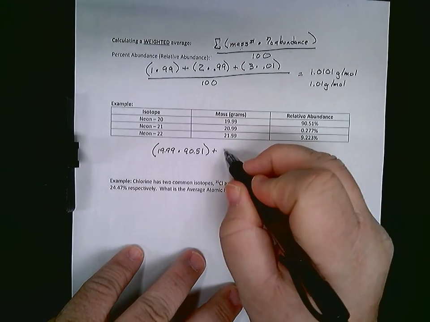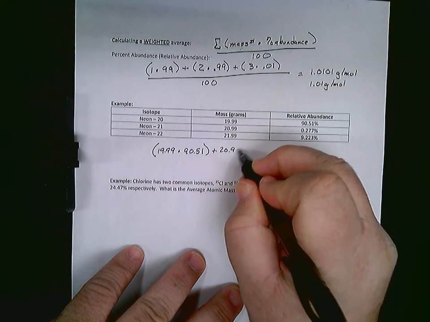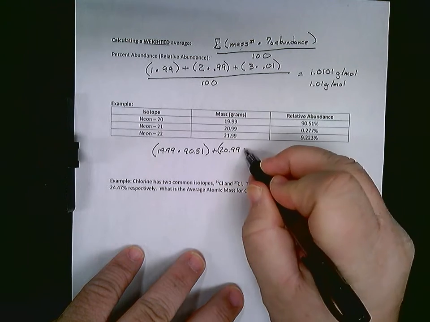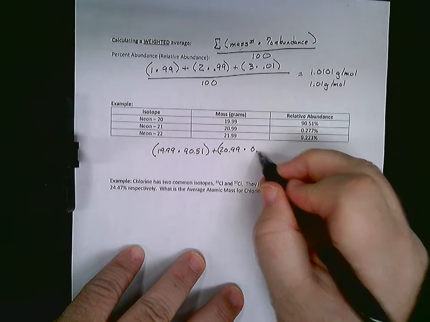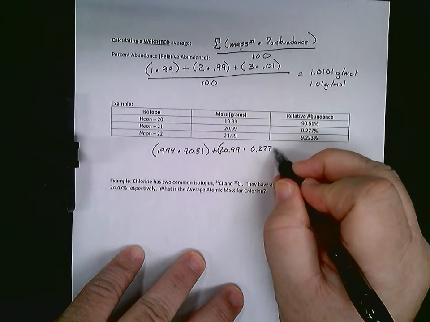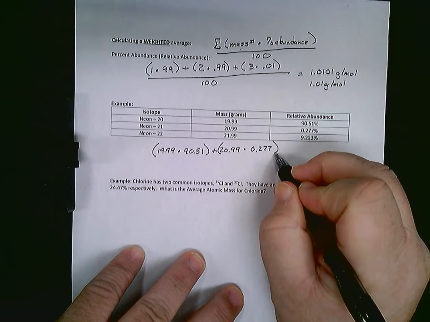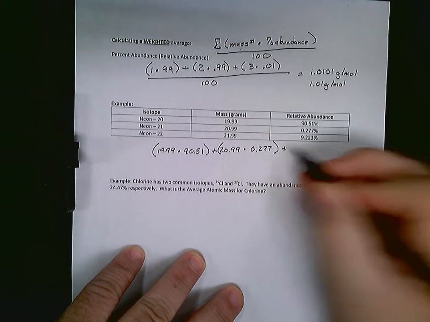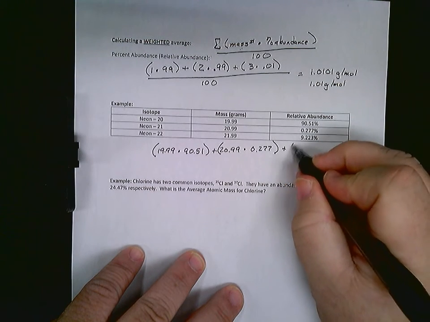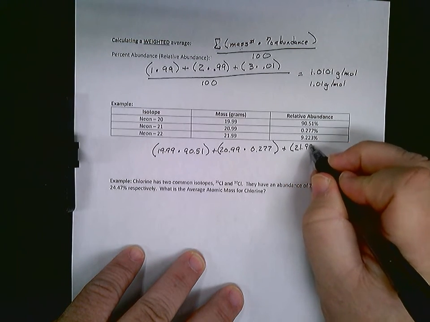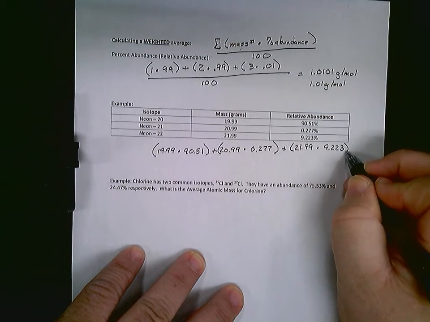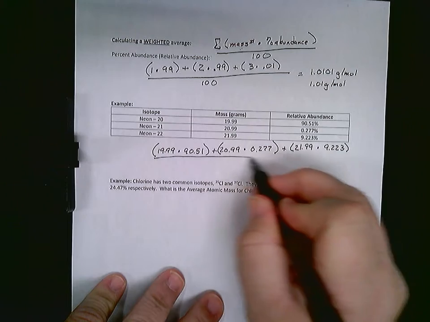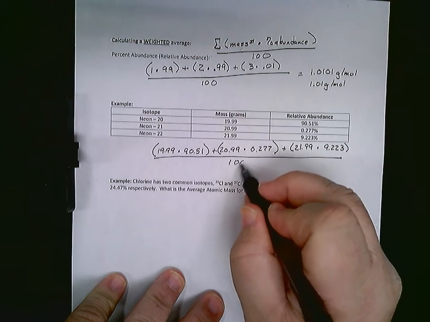Next isotope, 20.99 times, because remember, that's what the dot stands for, 0.277%. Third isotope, again, keep going, plus 21.99 times 9.223. We're going to do that whole thing, then we're going to divide by 100.